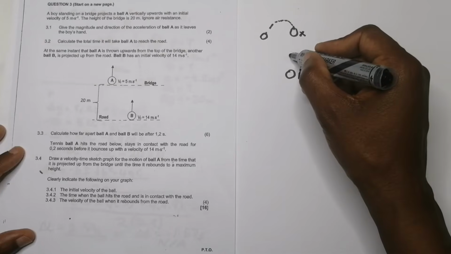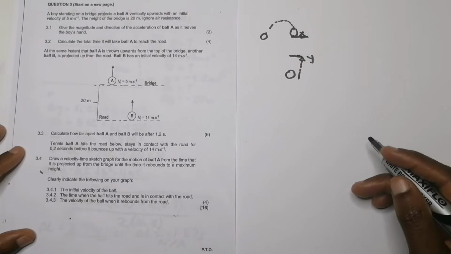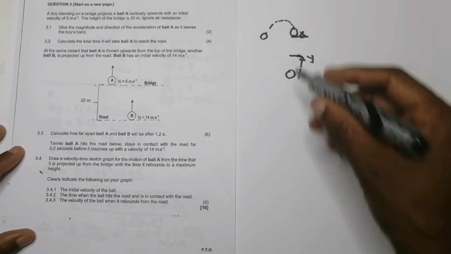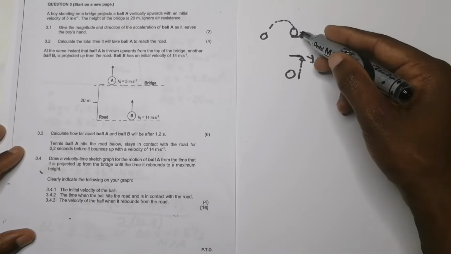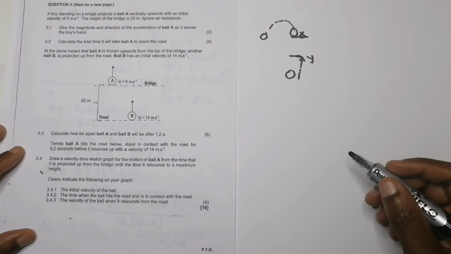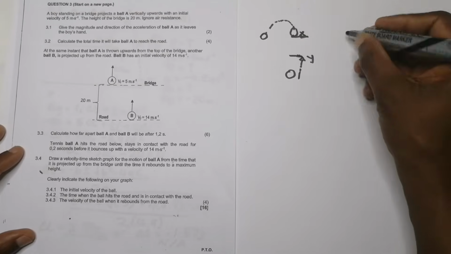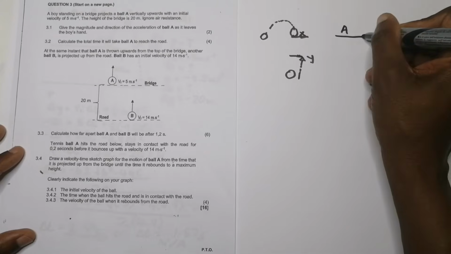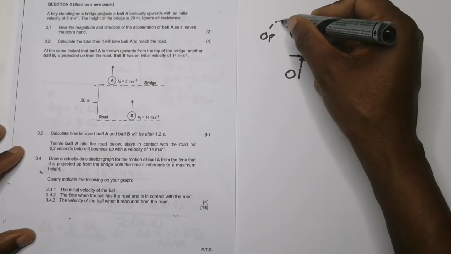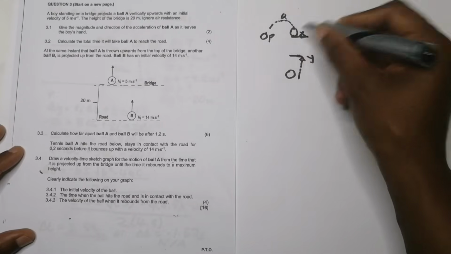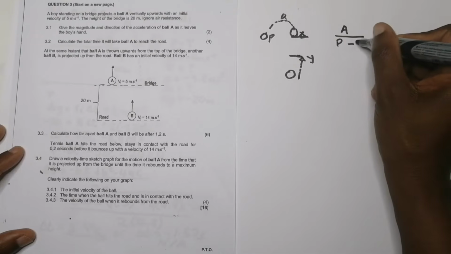All right, so we want to know how far point X is from point Y. Right, so now let's calculate the displacement of ball A first, after 1.2 seconds. So I'm going to say this is information for A, from point P. You remember we called this point P, and we said this is Q. So this is for ball A, from P to point X.